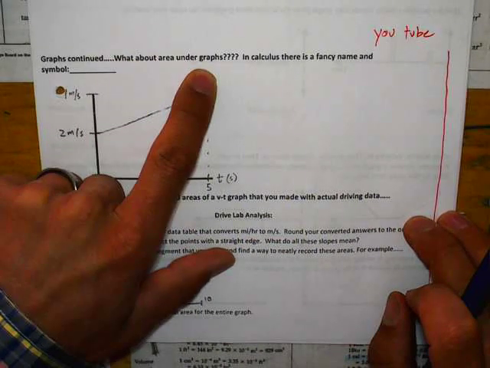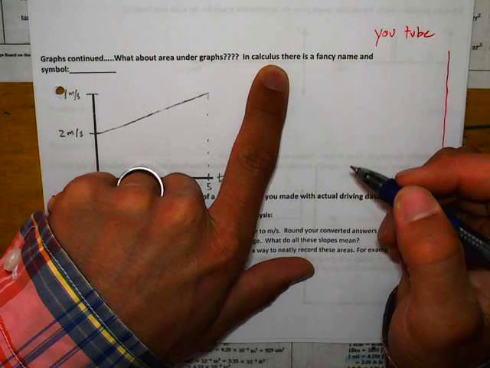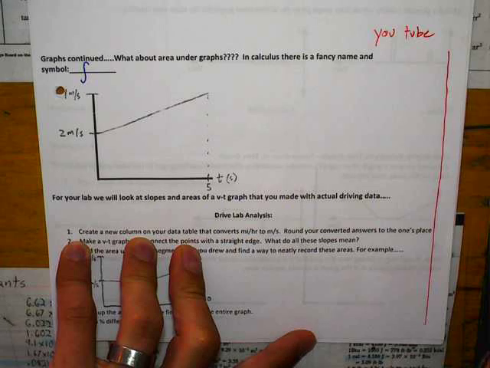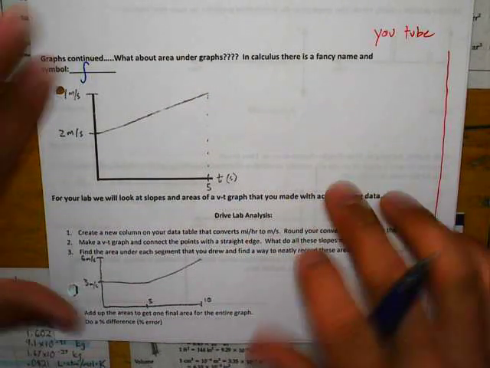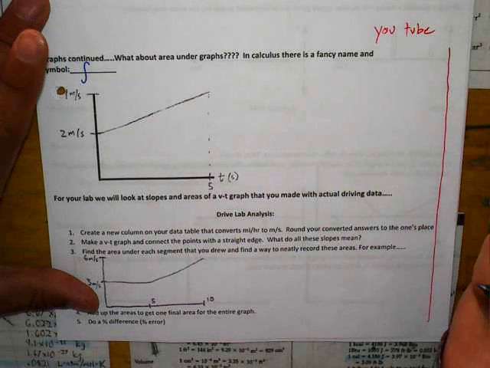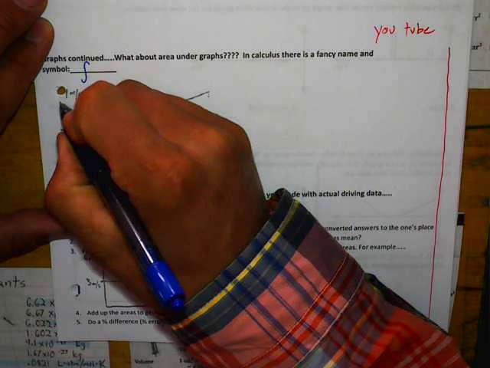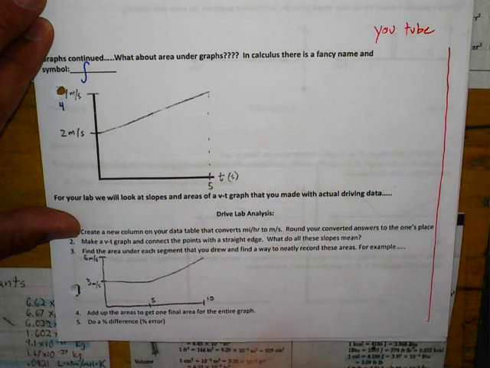So what about areas under graphs? To connect this to calculus for some of you, you're not actually going to have to do the calculus, but there's a fancy name and symbol. The symbol is like that. It's called an integral, and it just means we're taking the area under a curve or under some graph. So we have this line here, and we hole punch through it here, so that's 4 meters per second. Something is going from 2 up to 4 meters per second, and that's happening in 5 seconds.